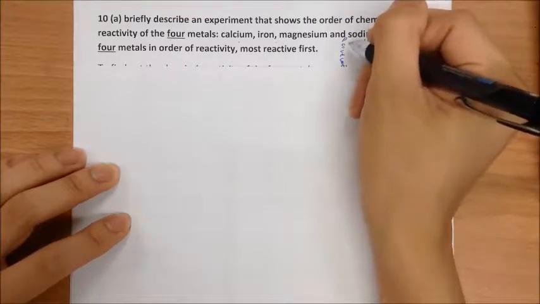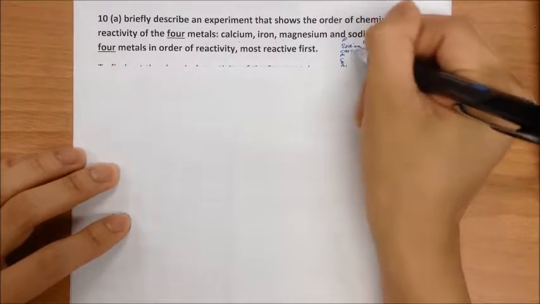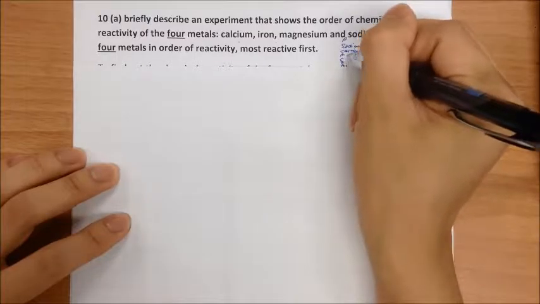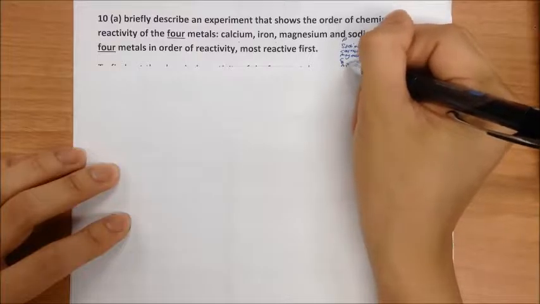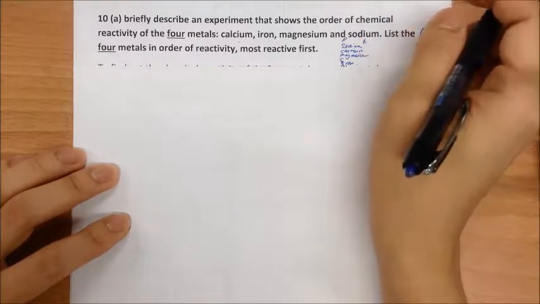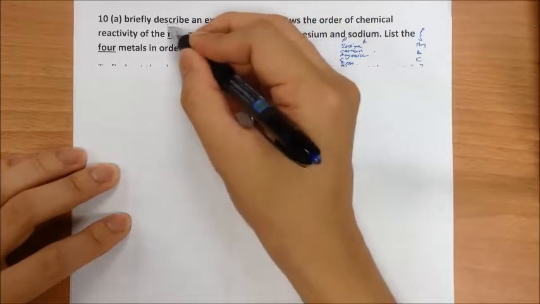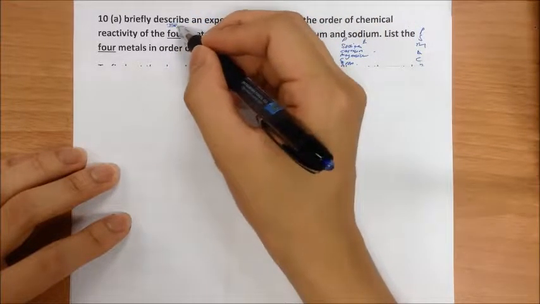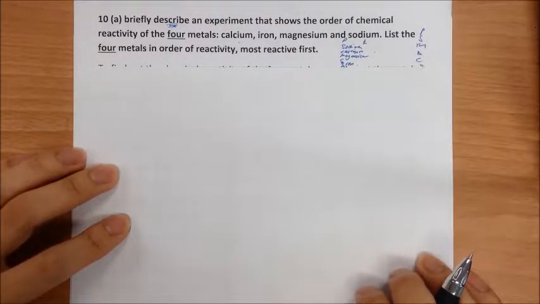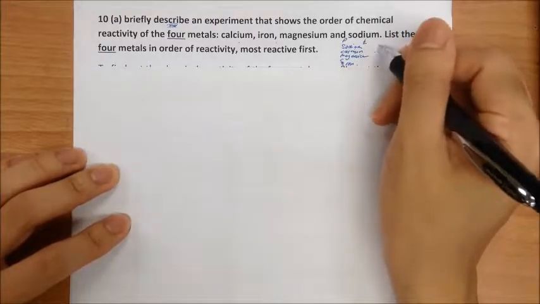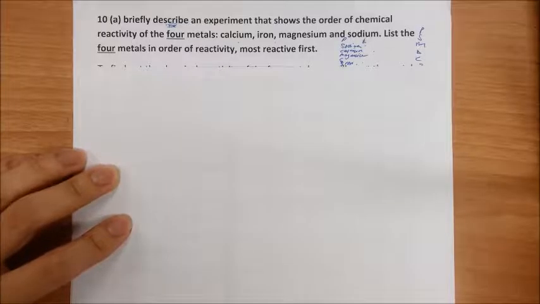You will realize that sodium will be the one that is most reactive, followed by calcium, then magnesium, and lastly your Fe, which is your iron, is the one that should be at the last. So after knowing this, how will you describe the experiment? Bear in mind that you have to describe the experiment and not just write down which one is the most reactive first, but you already know the sequence from sodium all the way to iron. So that will help you to answer the question as well.